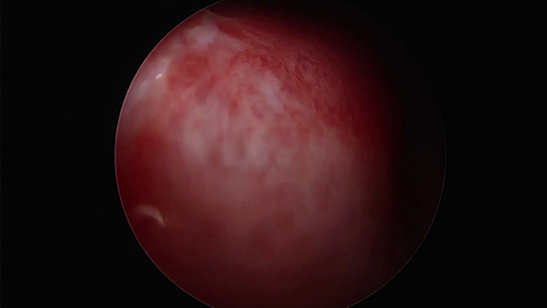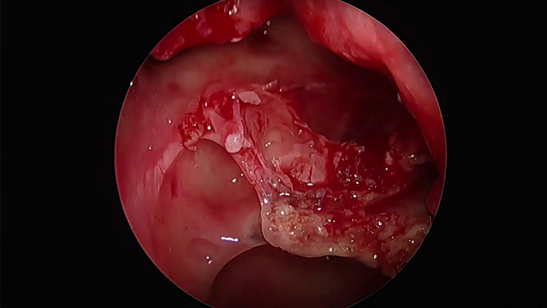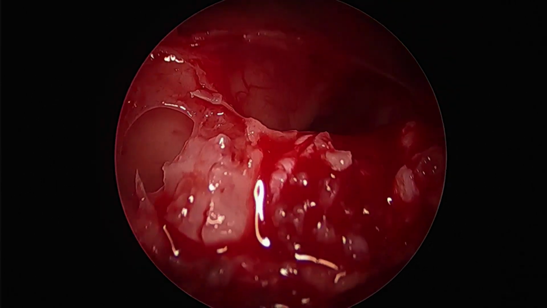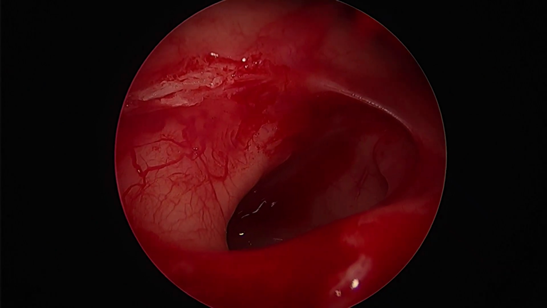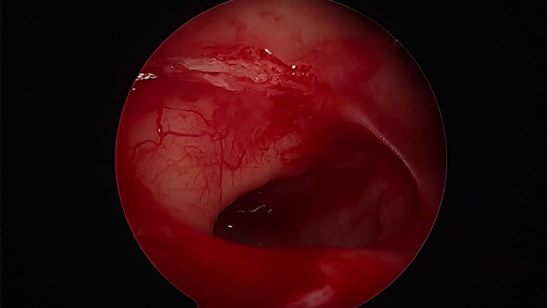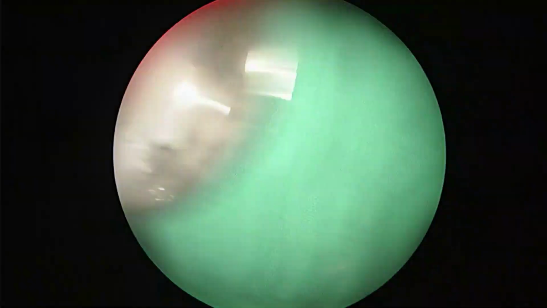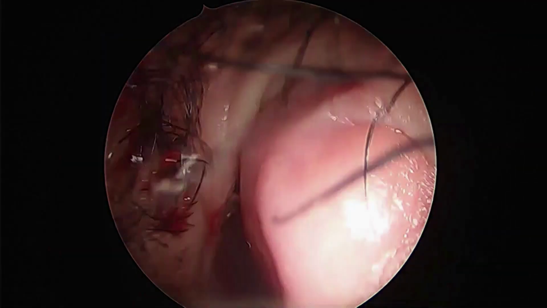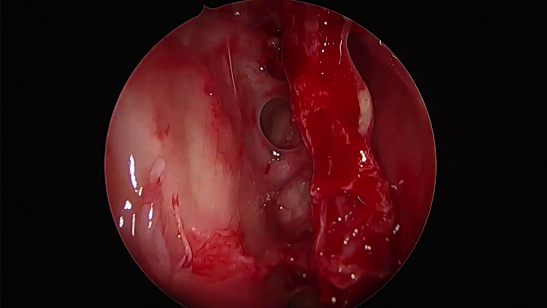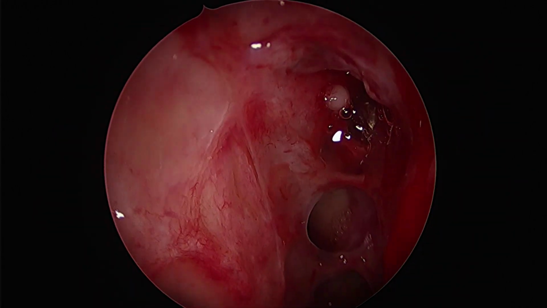Now we're using a 70-degree endoscope just for a final view. We can rotate it any which way in the maxillary sinus. It seems to be clear. This is the pterygoid recess of the sphenoid, also looks to be clear. Seems to be no unreasonable mucosa or granulation tissue here, no fungal elements. The ethmoid cavity and the frontal recess also look to be clear.